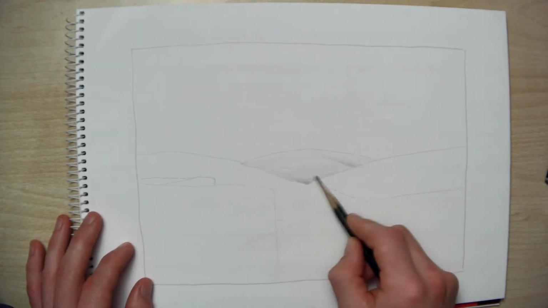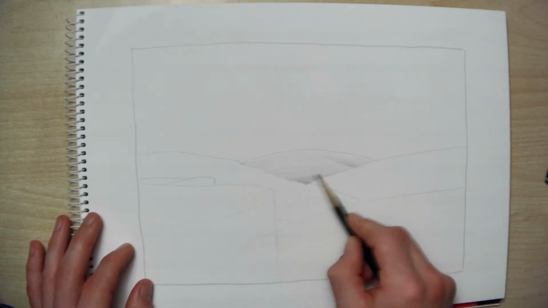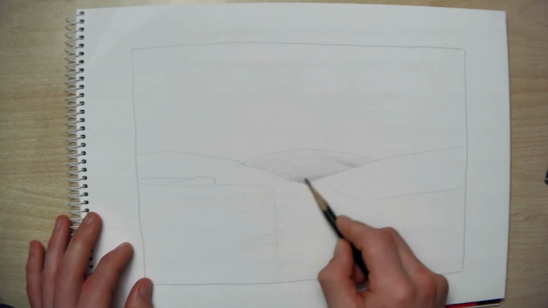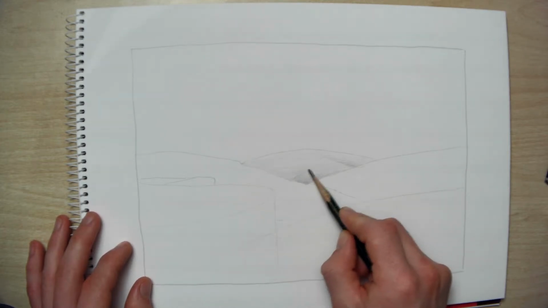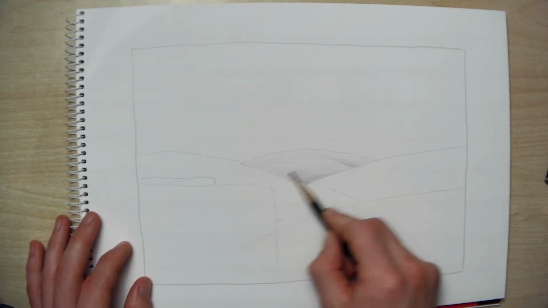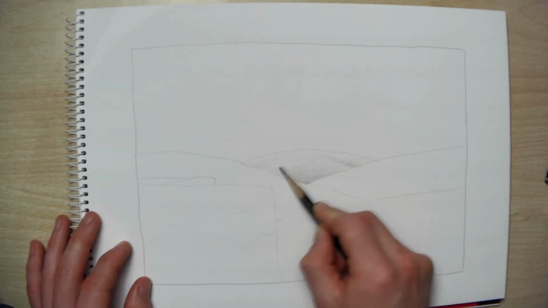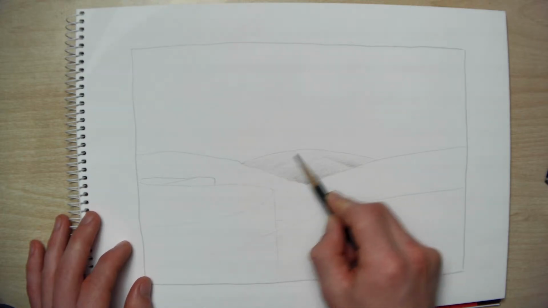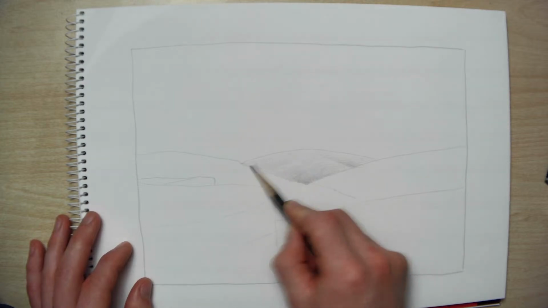And maybe darker right there as well. Down here. And maybe a little darker in here, going over there. And then just a tad bit darker up here, like so.